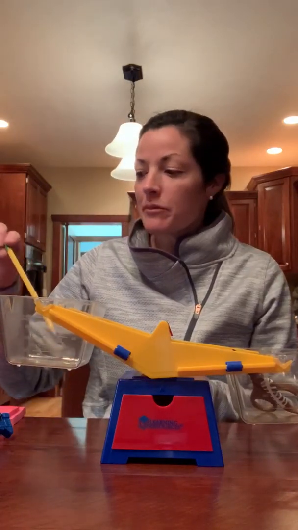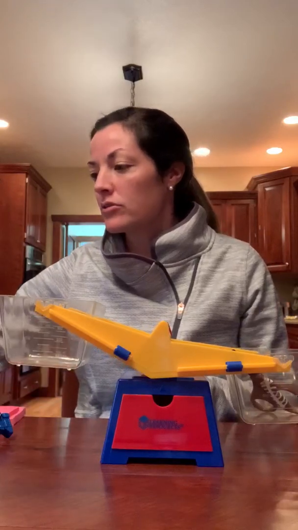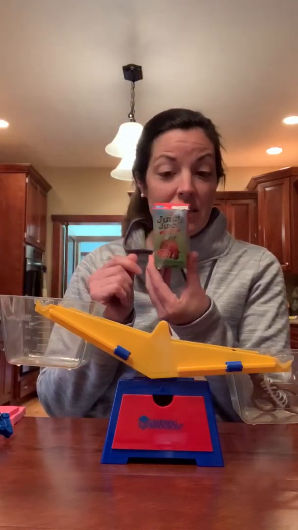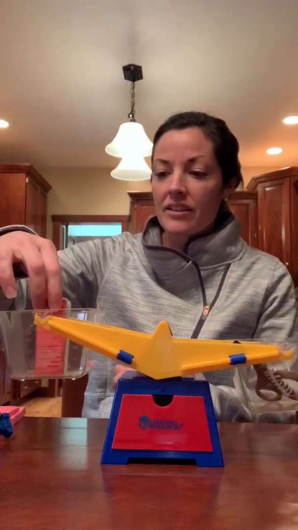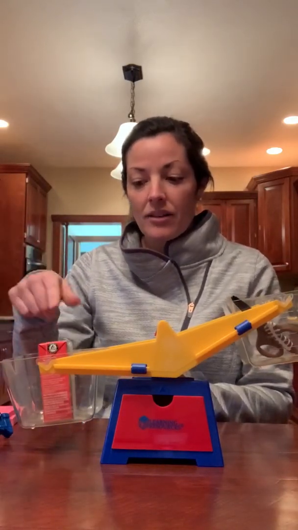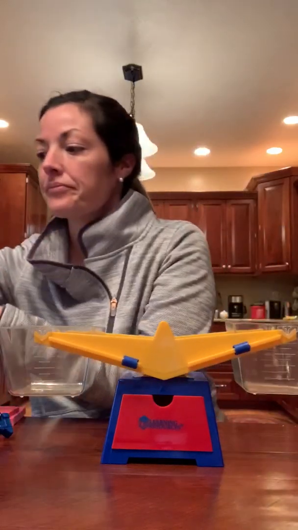Let's try to find something that might weigh more than those scissors. I have one of the boys' juice boxes here and it's full. So I'm going to stick that in this bucket and we're going to see which one's heavier now. So check this out. The juice box made this side go down, which means this side is heavier than this side. So the juice box is heavier than the scissors.